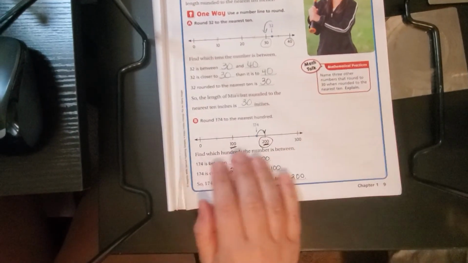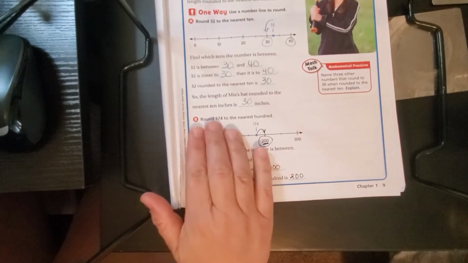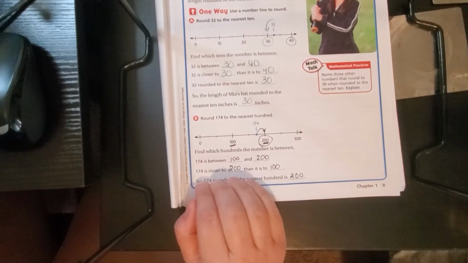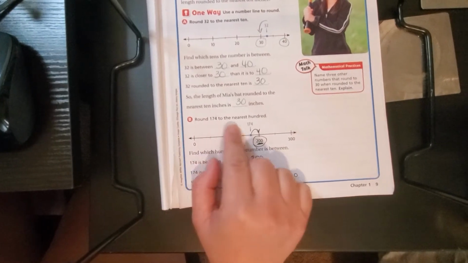Today for math, we worked on page 9 in the math book. We started on B section, which is rounding to the nearest hundred, and we rounded 174 to the nearest hundred.